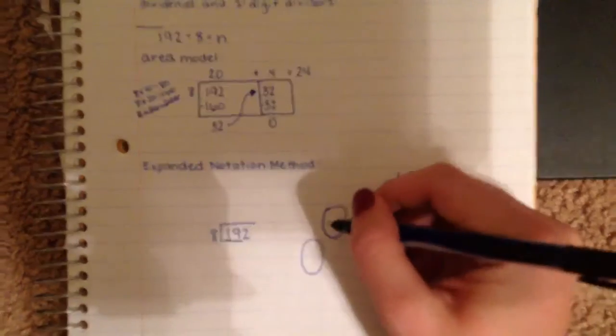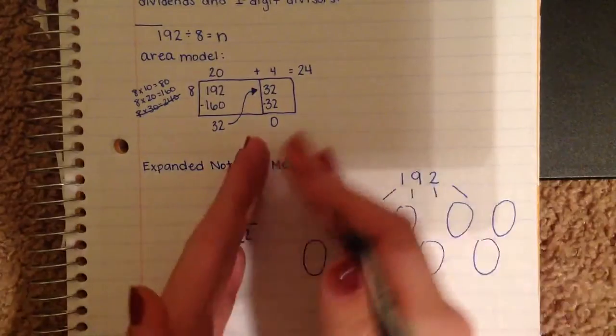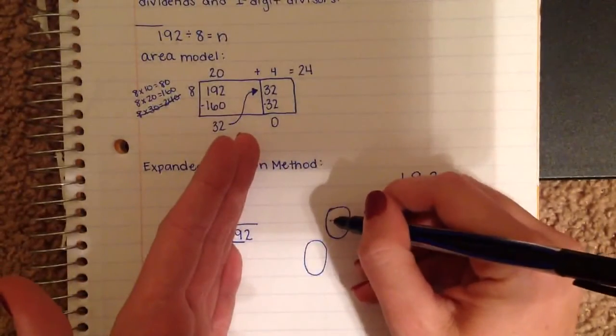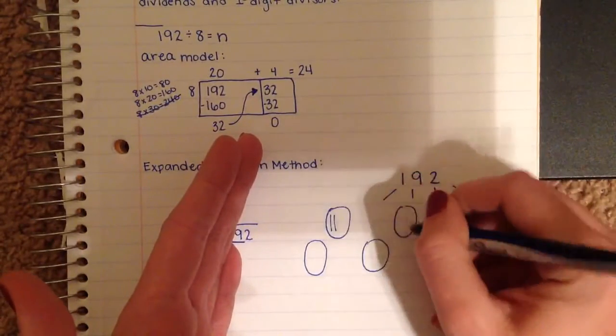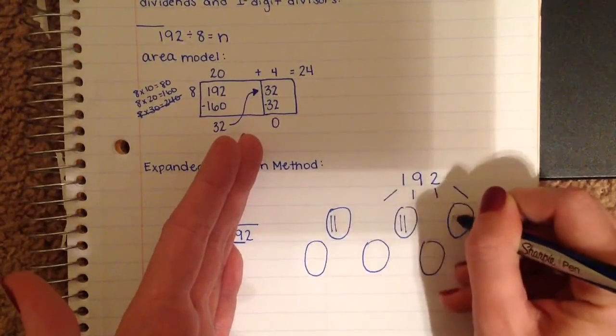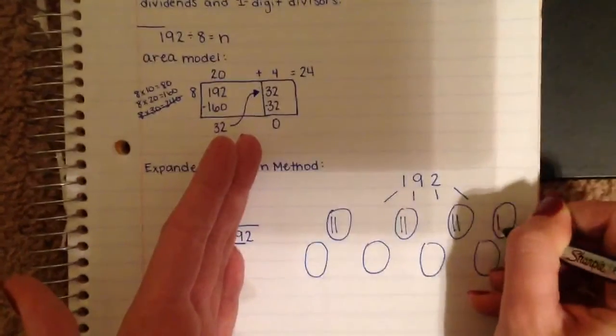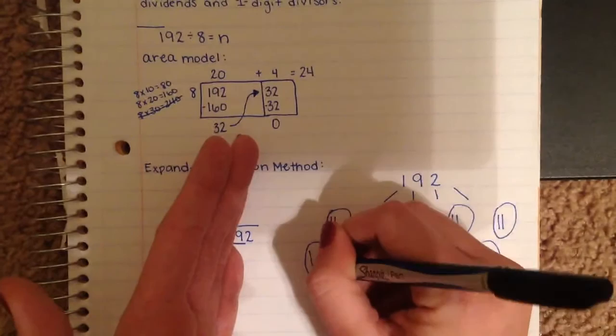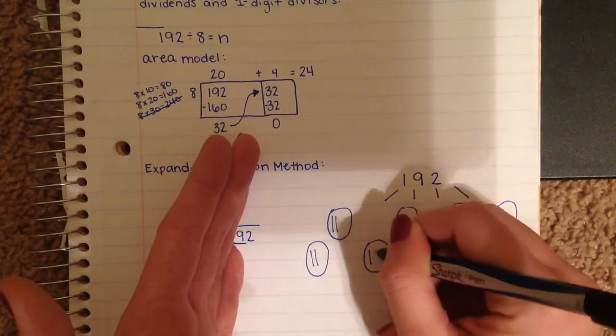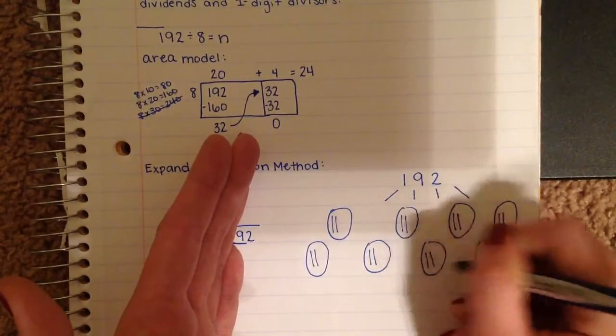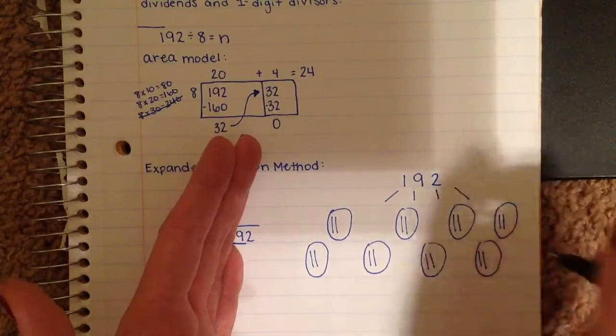And you can see that when we do it in our drawing over here. If we distribute 2 tens to each of our 8 groups, we have distributed 16 tens total, which is equivalent to 160 pieces.